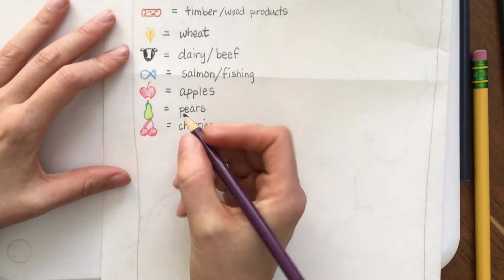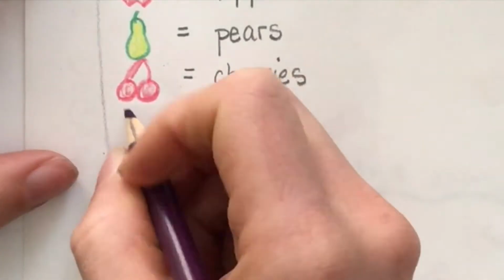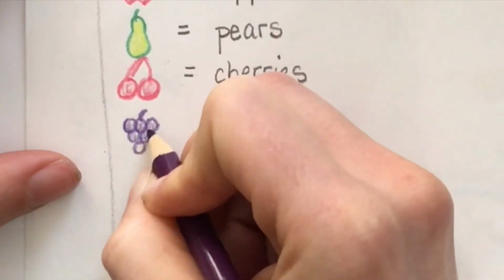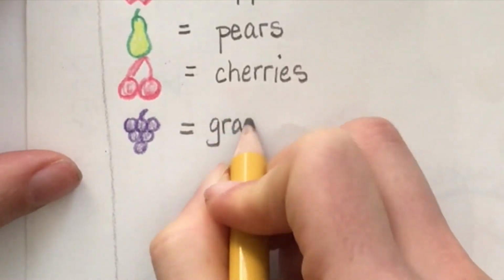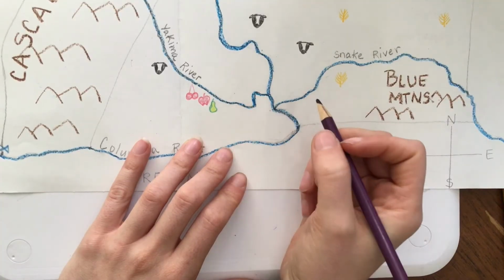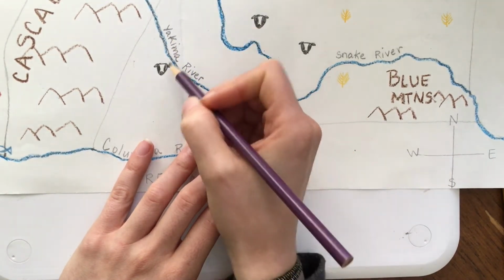Washington State also produces wine, which of course comes from grapes. And our largest grape crop is, you guessed it, also in the Yakima River Valley.